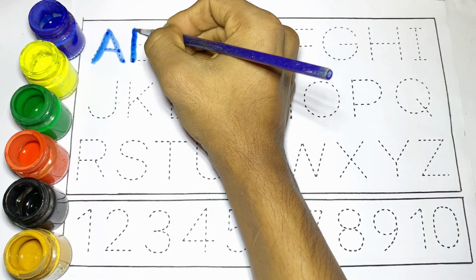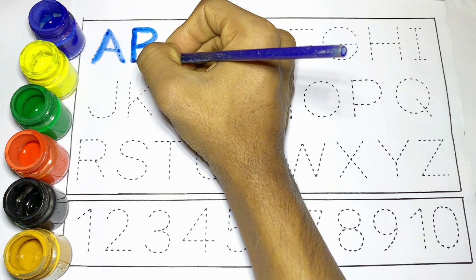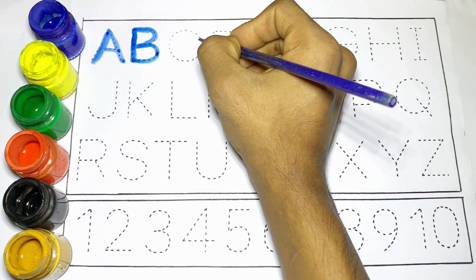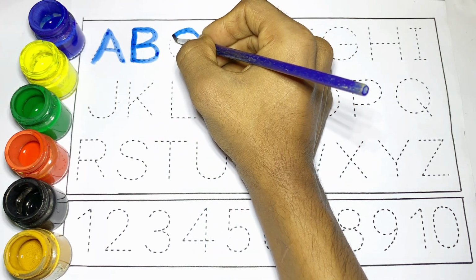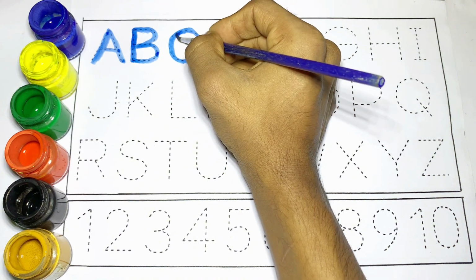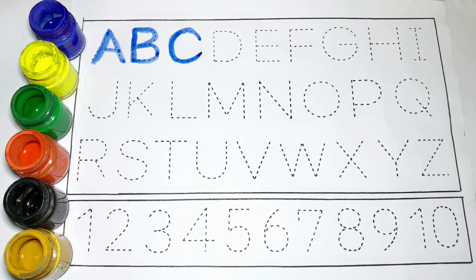B. B for ball, B for bat. Kids now draw C. C for cat, C for car, and again use blue color.